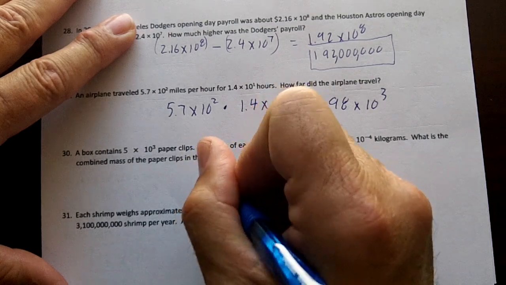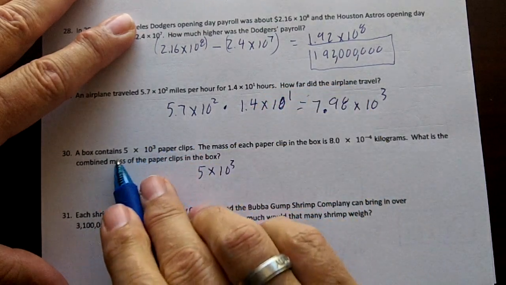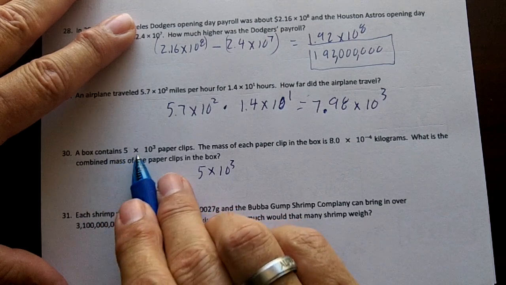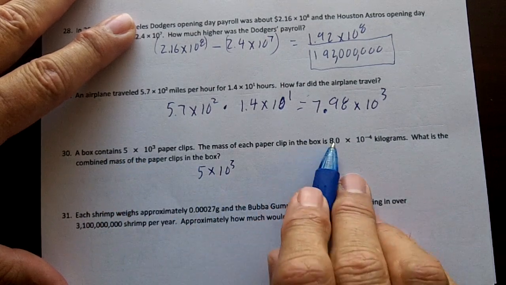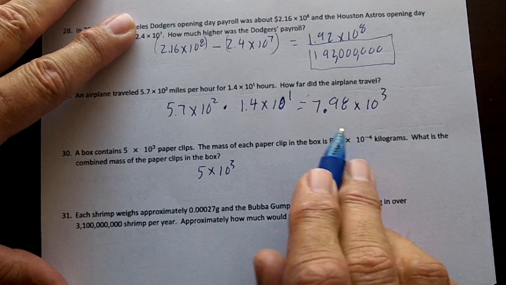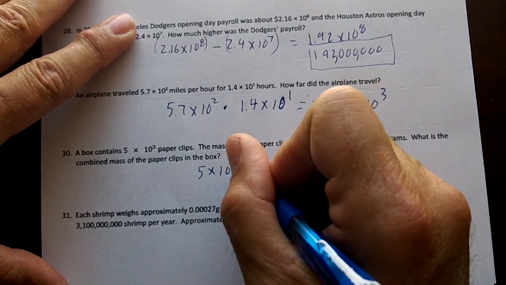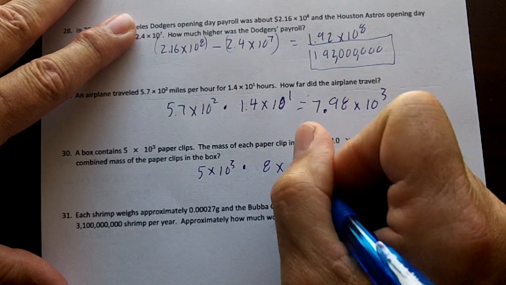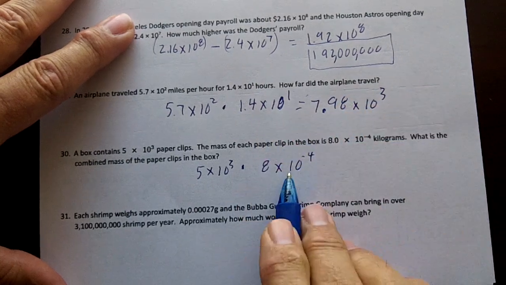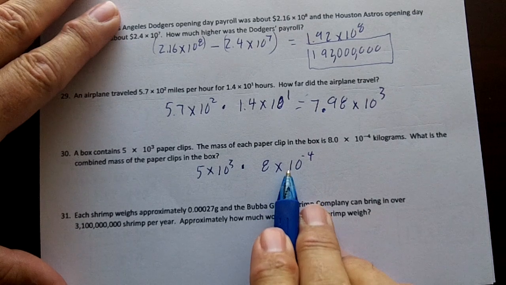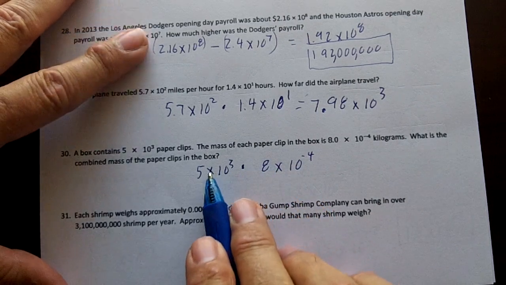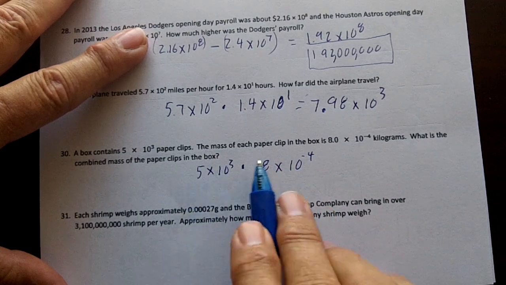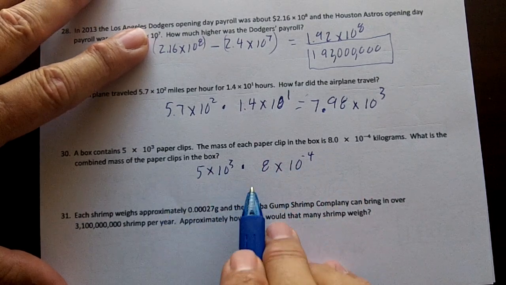So 5 times 10 to the 3rd, which is the number of paper clips that a box contains. The mass of each paper clip is this. Okay, so times 8 times 10 to the negative 4. Remember, this is a kilogram, so it's real small. This is what 1 paper clip weighs, and this is all the paper clips. So when we multiply, we'll get the mass of the whole thing.